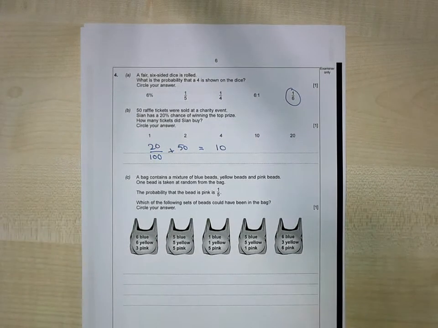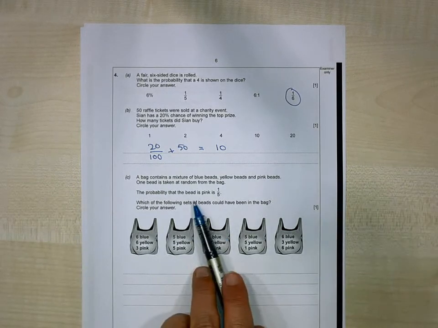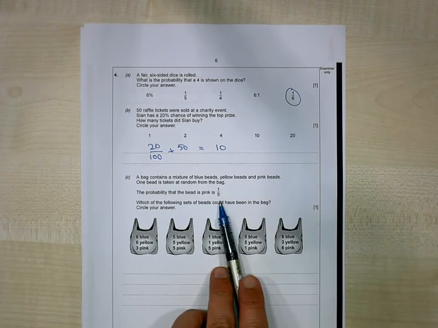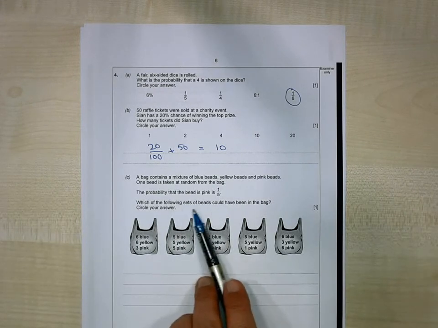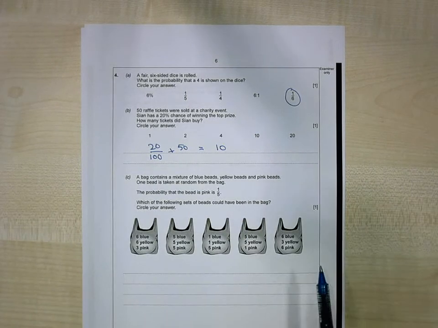And then part C. The bag contains a mixture of blue beads, yellow beads and pink beads. 1 bead is taken at random from the bag. The probability that the bead is pink is 1/5. Which of the following sets of beads could have been in the bag?